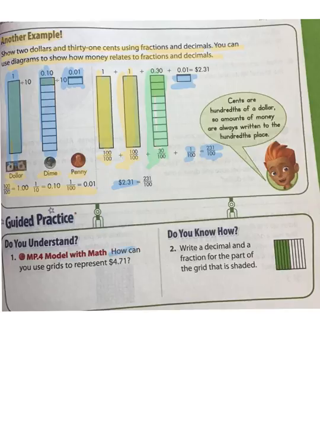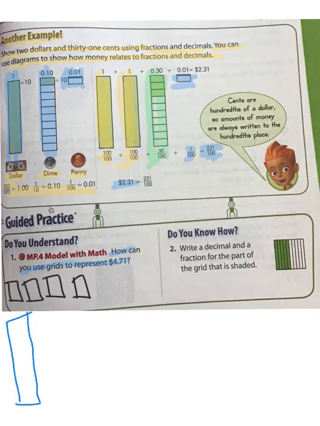So how can you use grids to represent $4.71? This is what I would do. First, show 4 full dollars. So we're just going to use squares as our dollars. 2, 3, 4. Now to represent the tenths, let's draw a rod just because it will make it easier to see. So here's my rod, and we're going to separate into 10 equal parts.